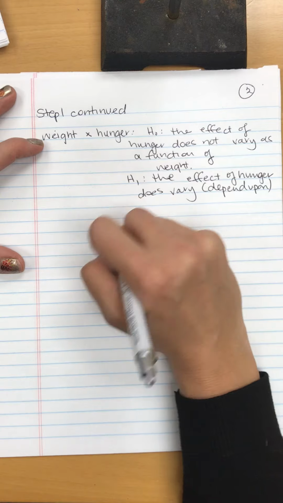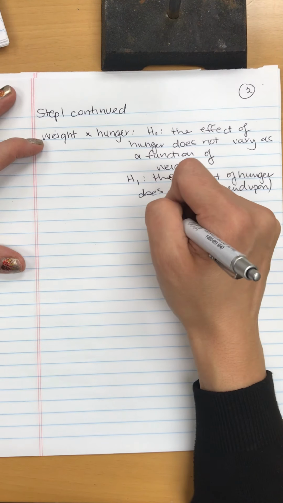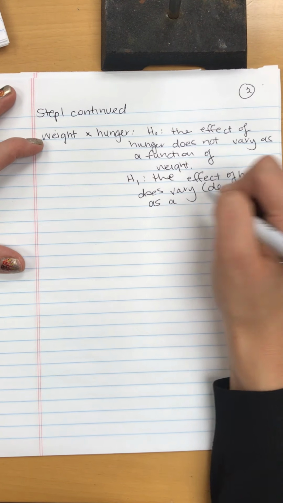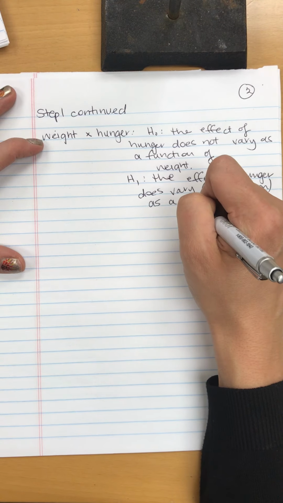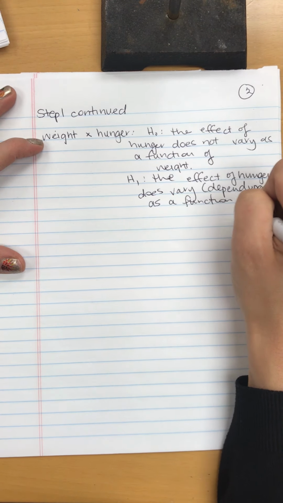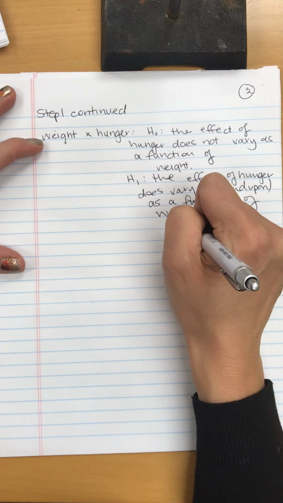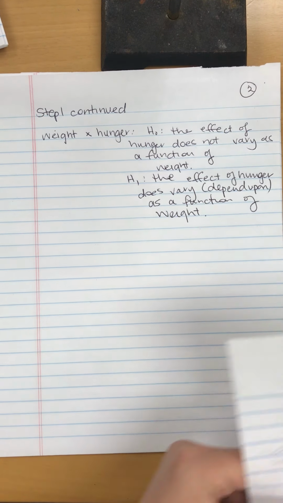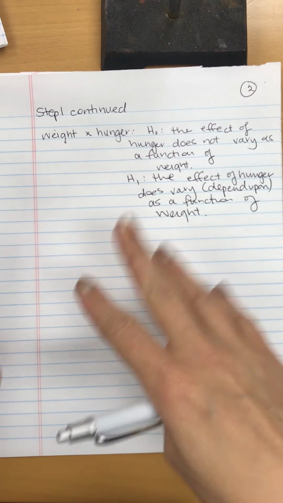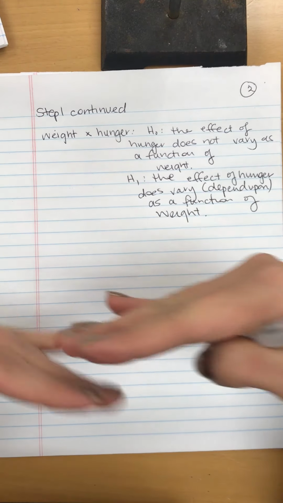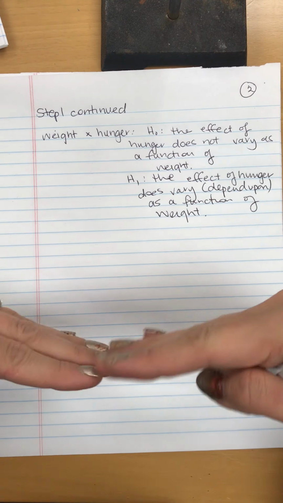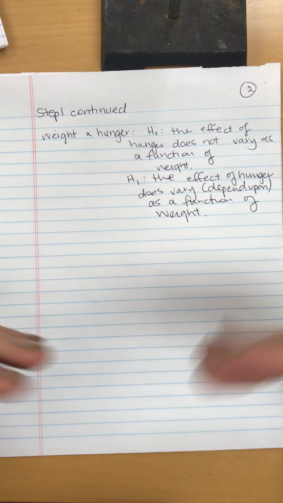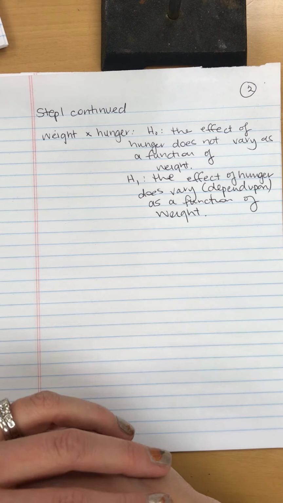Depend upon, does not vary as a function, or does vary as a function of weight. So I'm going to pause the video here. I will restart without having written anything new, but I'll do each step as an individual video so that it doesn't get too long.